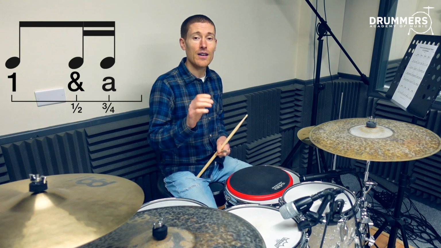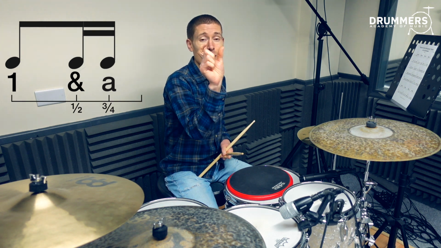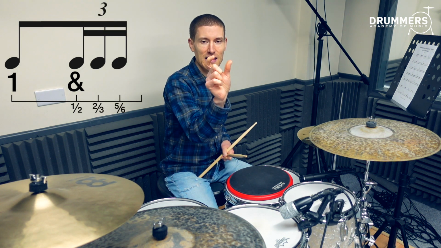Okay, so we got 2 16th notes in the second half of the beat this time. So if we want to make them 16th note triplets, we need to play 3 notes in that second half of the beat, 3 16th notes.